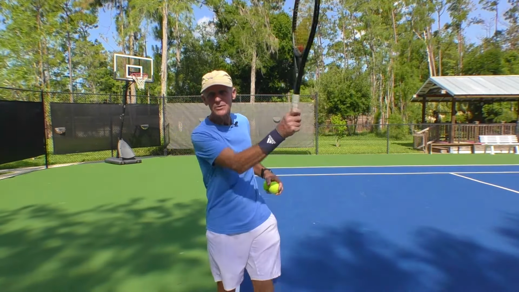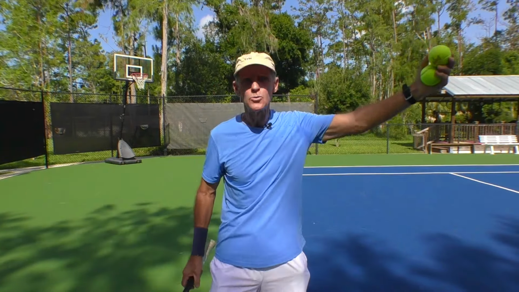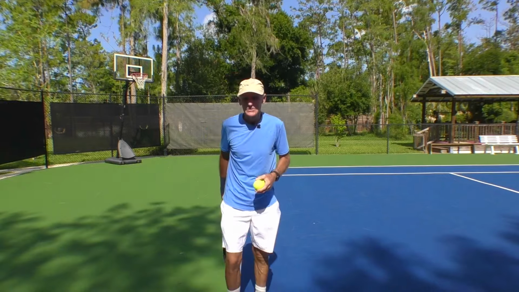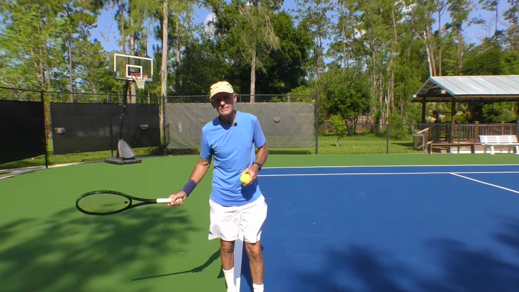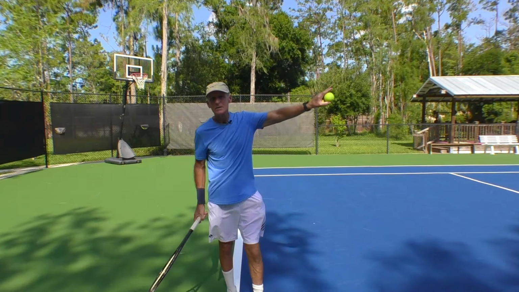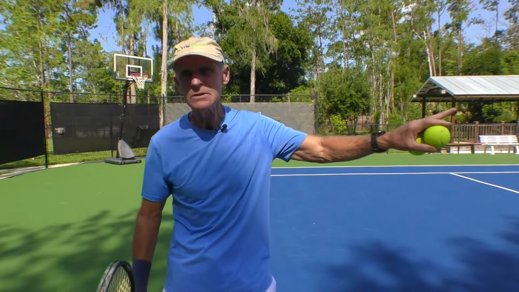Number two, you want to put more spin on the ball so that when it comes off the court, it explodes like a Nadal forehand. So you've got to get more spin. You've got to visualize the ball clearing the net by a safer margin.